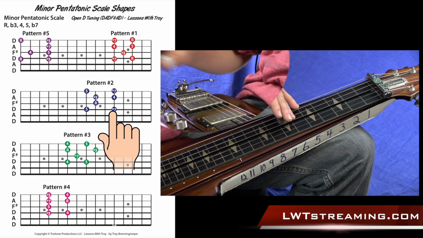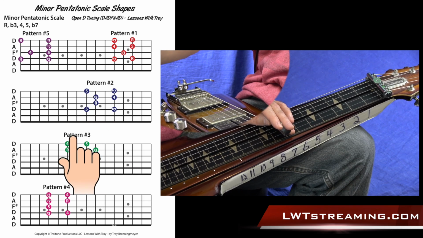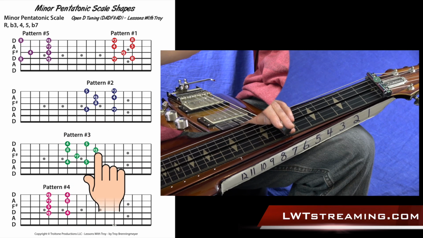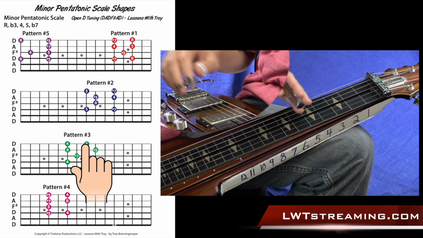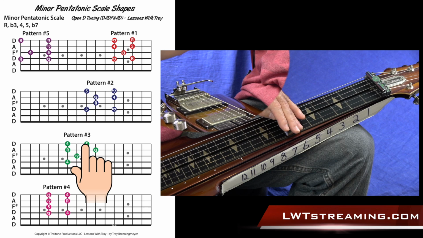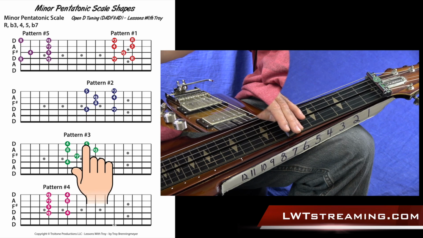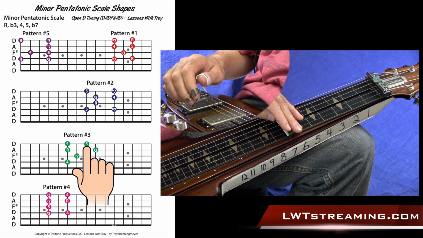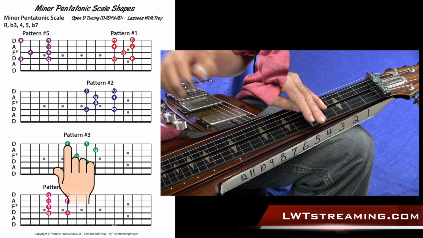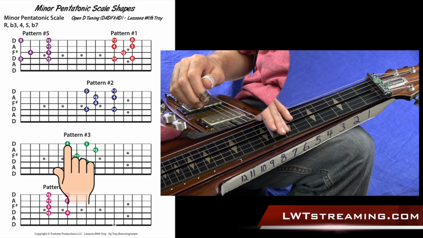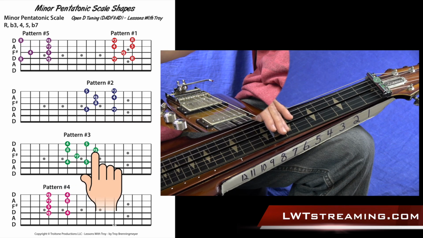10th fret to 7th fret. Okay, moving down to pattern number 3 here. Let's look at that. That's going to start with, once again, we're going to hit that 7th fret, but that's our 5th of our scale there. Move down to the 4th of our scale on the 5th fret. And then we're going to go to our 8th fret here for our flat 3rd.